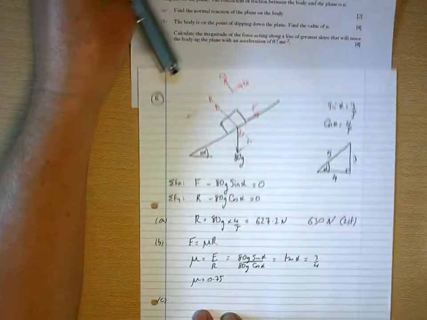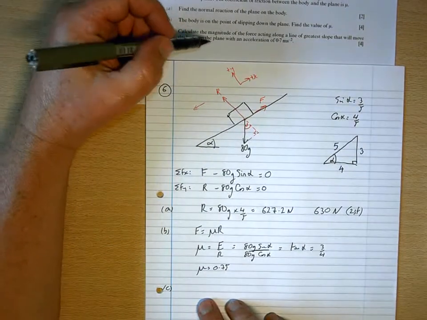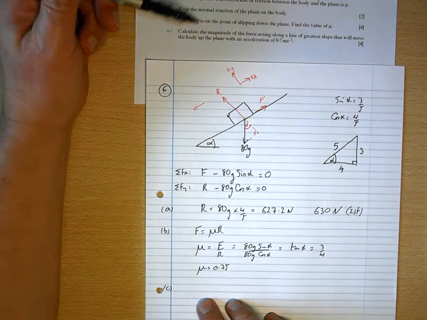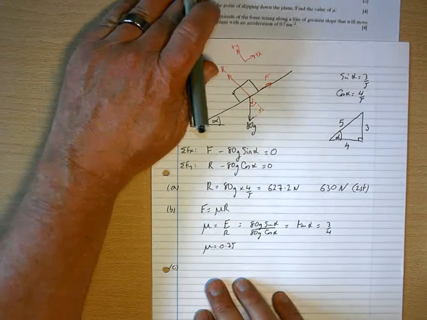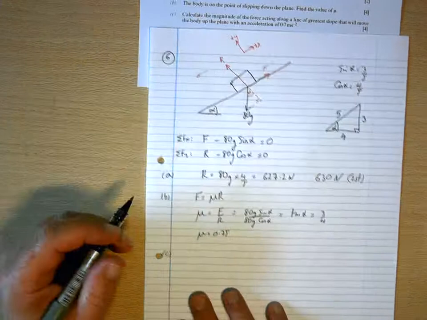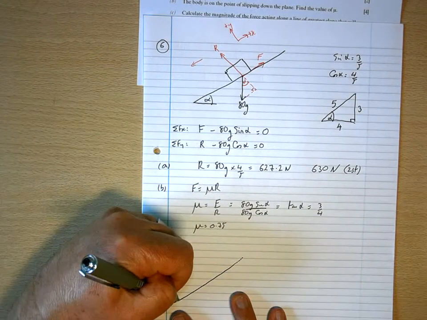Part C. Calculate the magnitude of the force acting along a line of greatest slope that will move the body up the plane with an acceleration of 0.7 meters per second squared. So slightly change the setup.